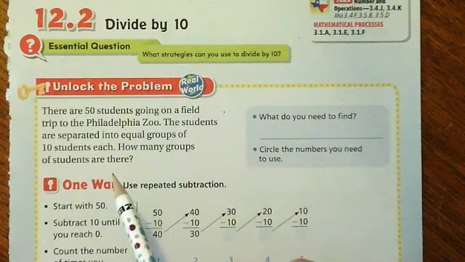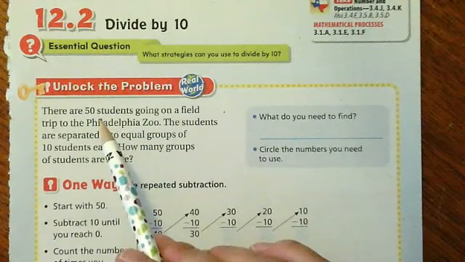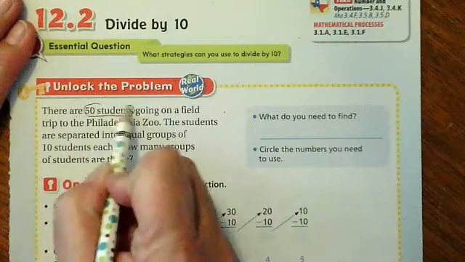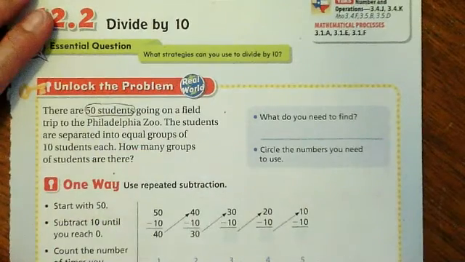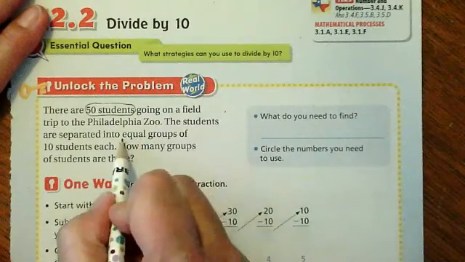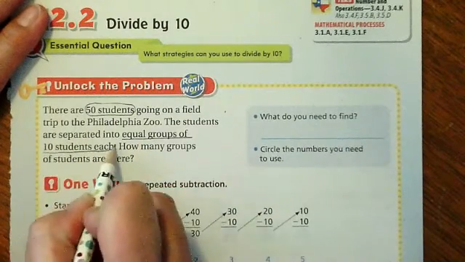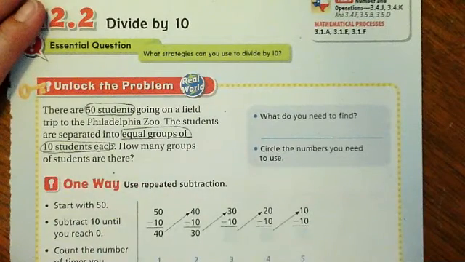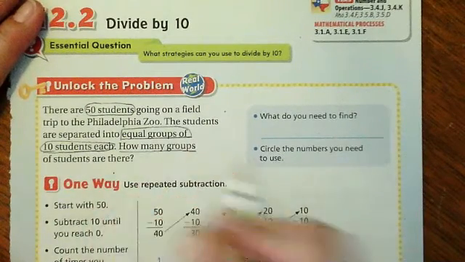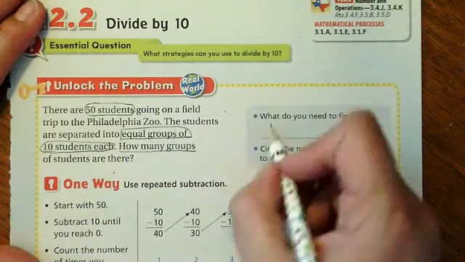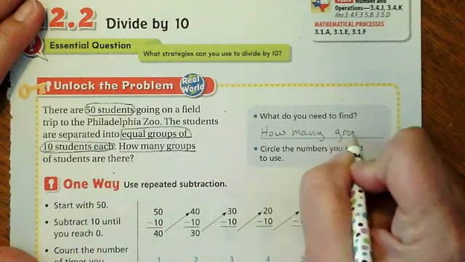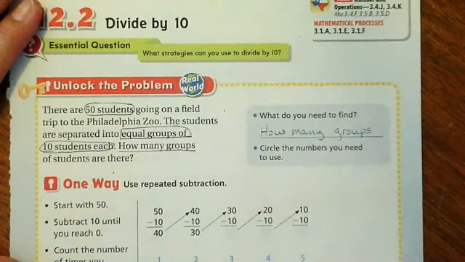Okay, I read through that and I understood all the words, so let's read again and find the important information. There are 50 students going on a field trip to the Philadelphia Zoo. 50 students is important information. The students are separated into equal groups of 10 students each. That word equal groups, that's important, of 10 students each. How many groups of students are there? So we need to find how many groups there are going to the zoo.